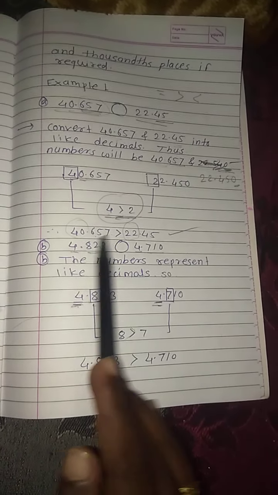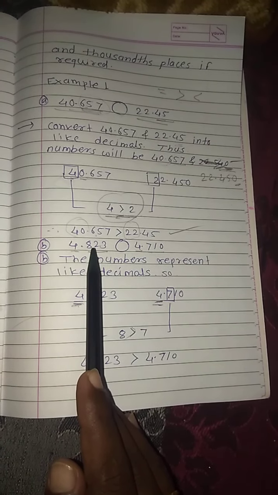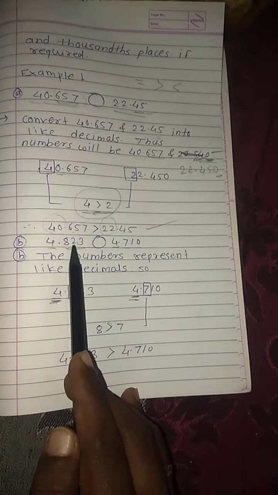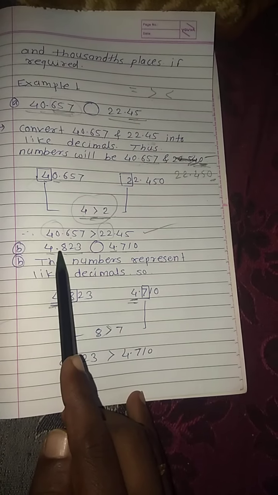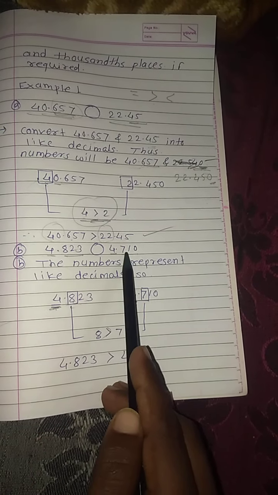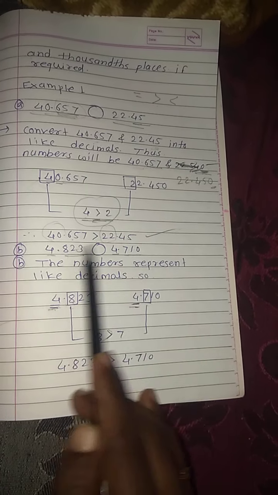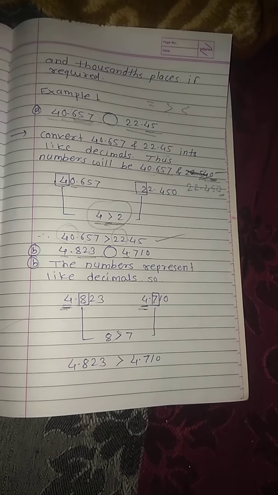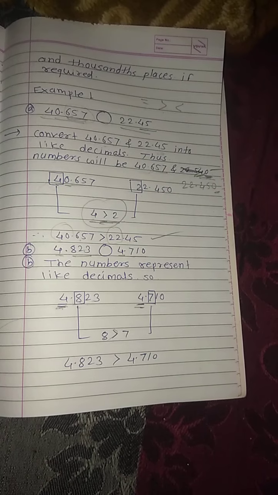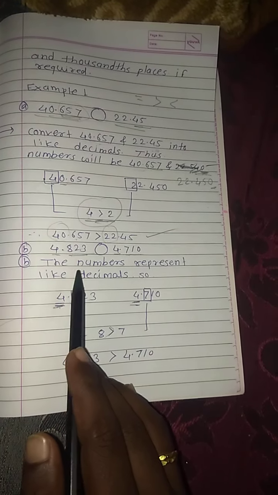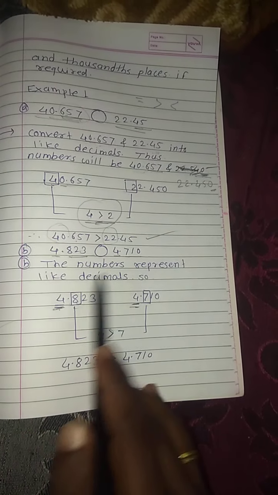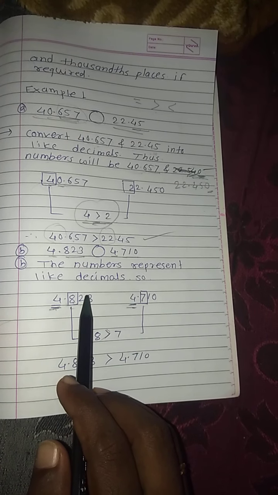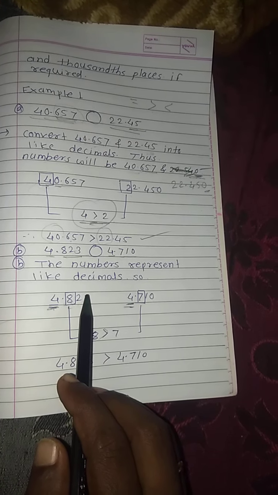Now the first step says to convert the decimal numbers into like decimals, but check here: 3 digits after the decimal point and here also 3 digits after the decimal point. Means these two are like decimals, so it is not required to convert them.